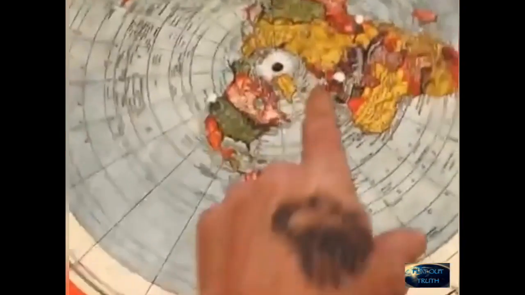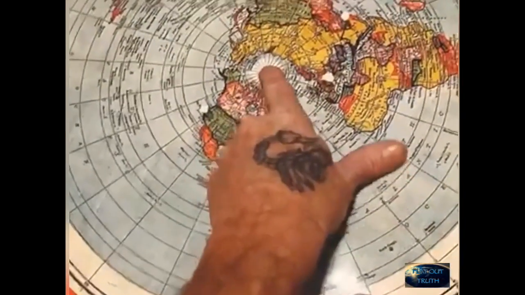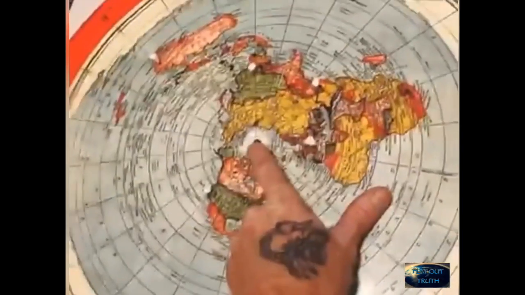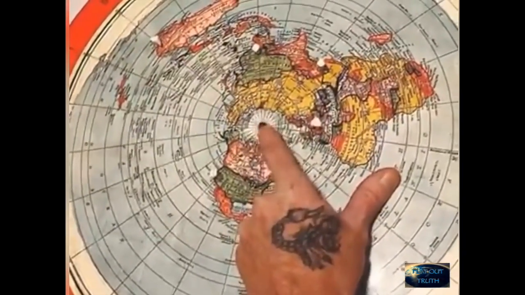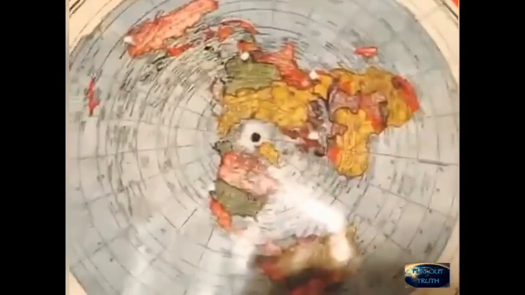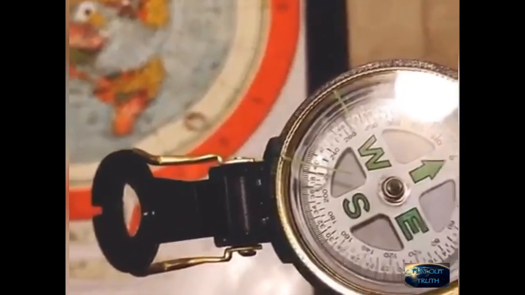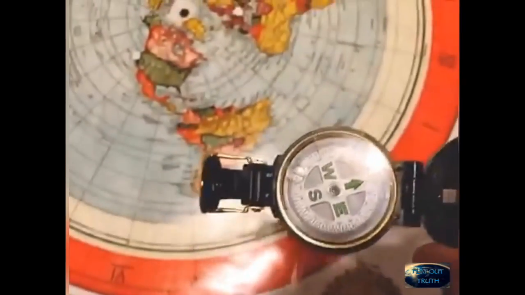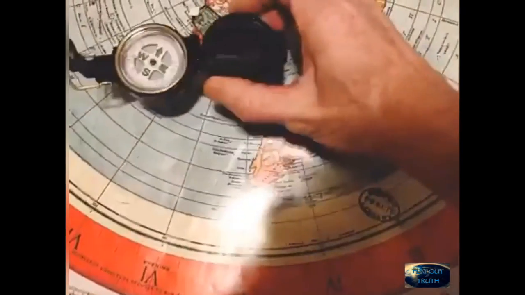Now, on the map, I've already magnetized the center of this flat earth map, which would be the North Pole. Now, check this out. As we take this compass, which as you can see, it's pointing north where it's supposed to right now. But now we're going to take it to a smaller scale, which is right here.